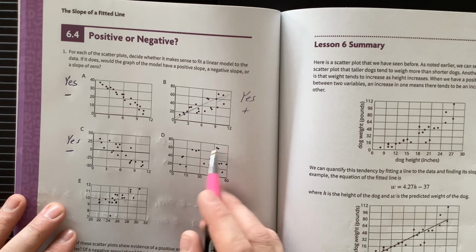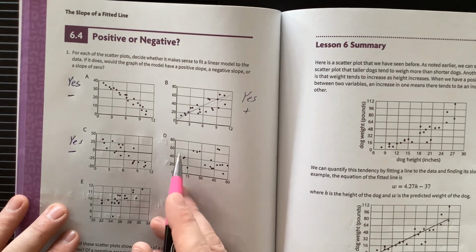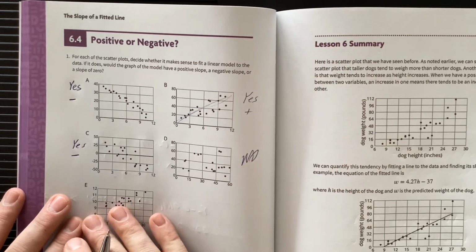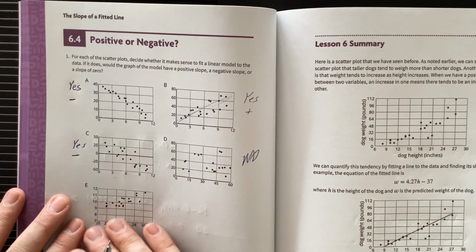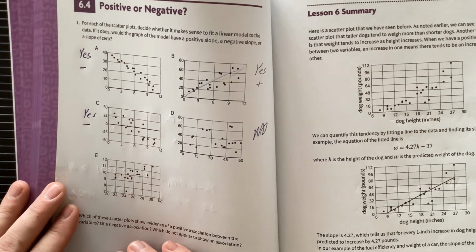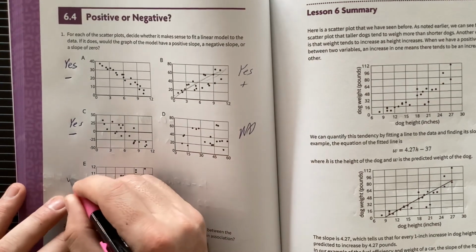I mean, those dots are super spread out, so I'm just going to say no. Good enough argument. I don't think you can argue on that one. It could work, like a straight, parallel line. Maybe. It's like a maybe. What about E?